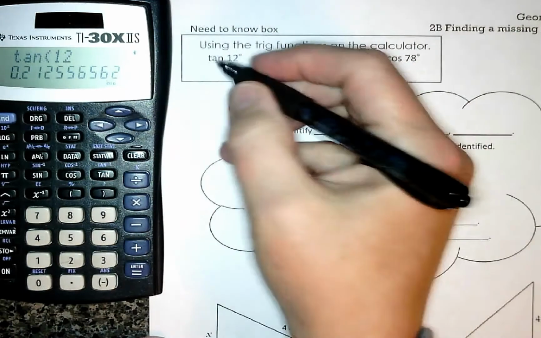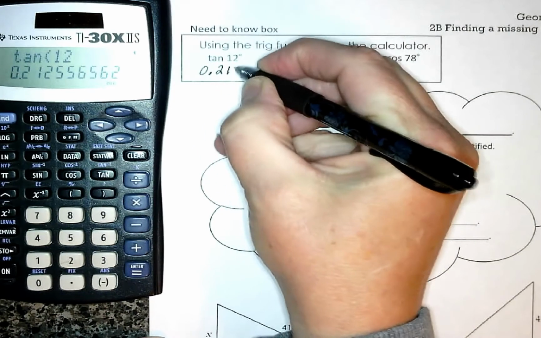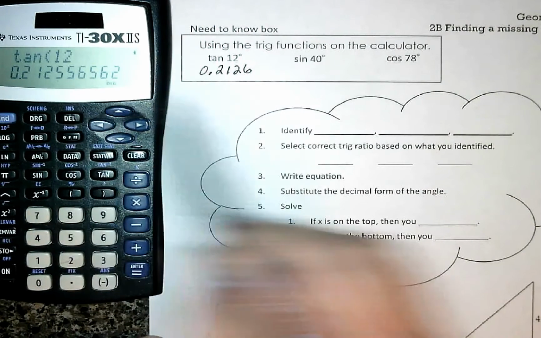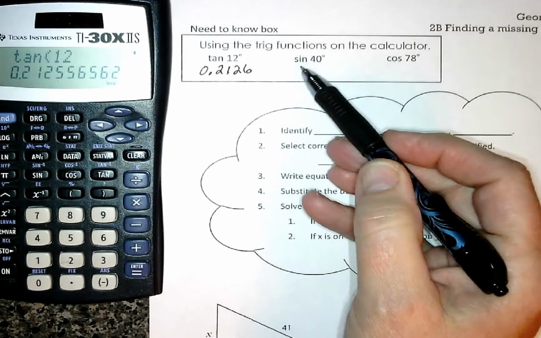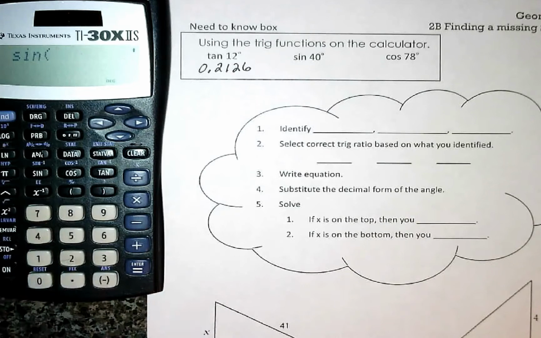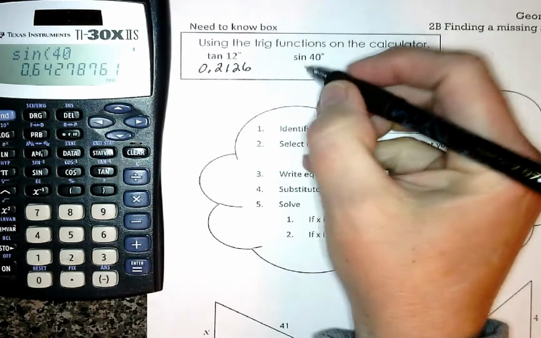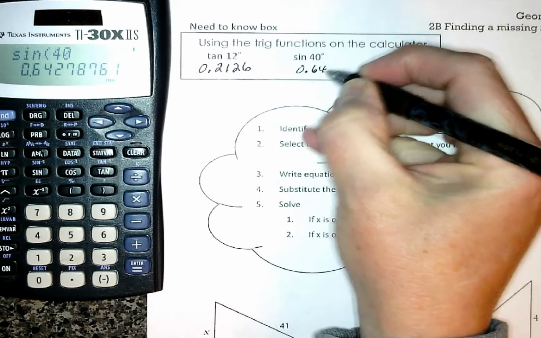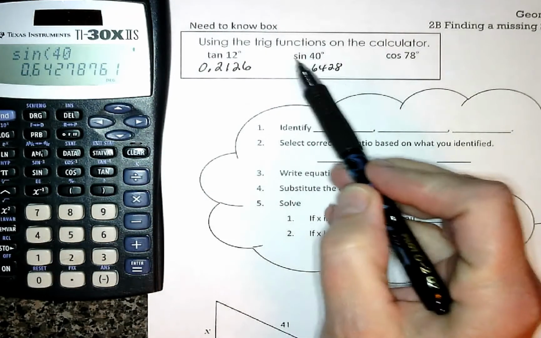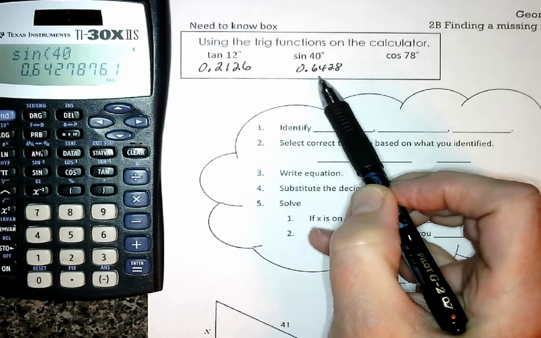Okay, now we're going to round that off because we don't need all of those, so we're going to go 0.2126. Okay, I just rounded that off to the 6. Okay, let's do the next one, sine of 40. So I'm going to push the sine button, I punch in 40, push equals, and I have 0.6428. Okay, so wherever I see a sine of 40, I can substitute this decimal in for it.